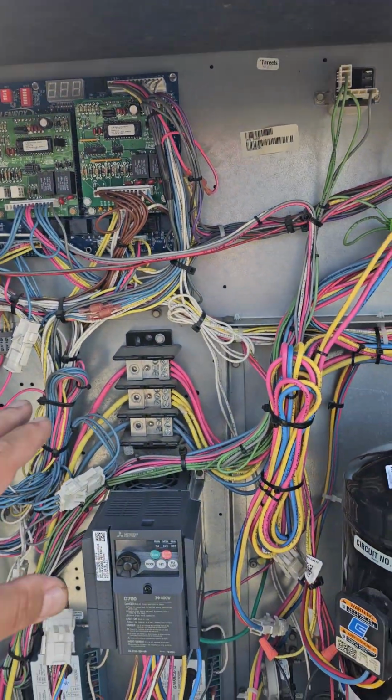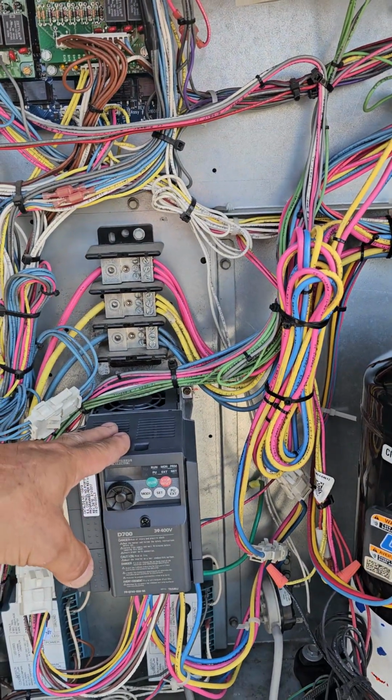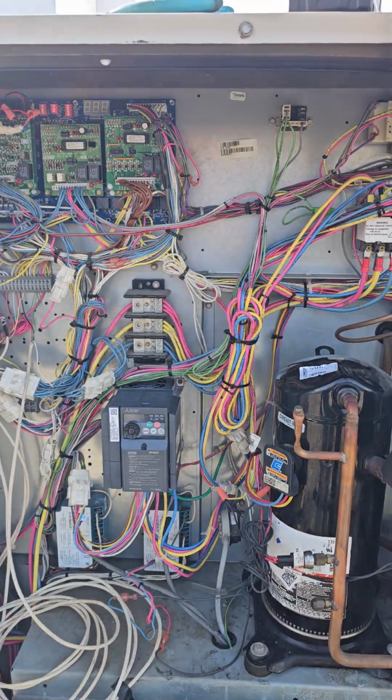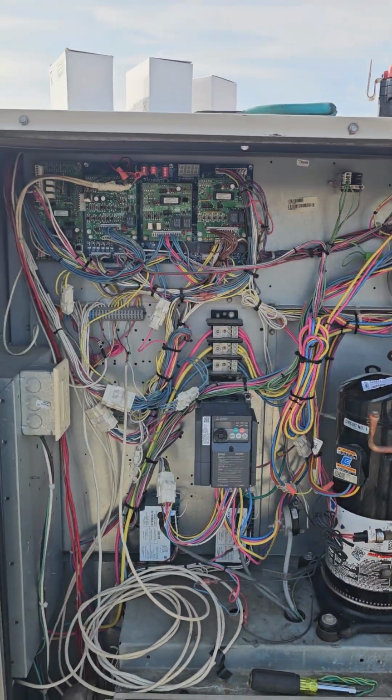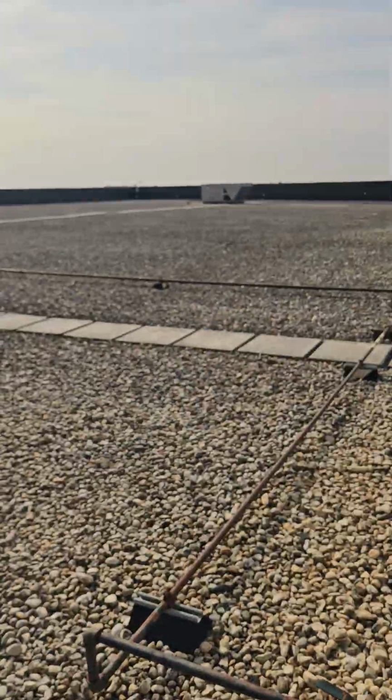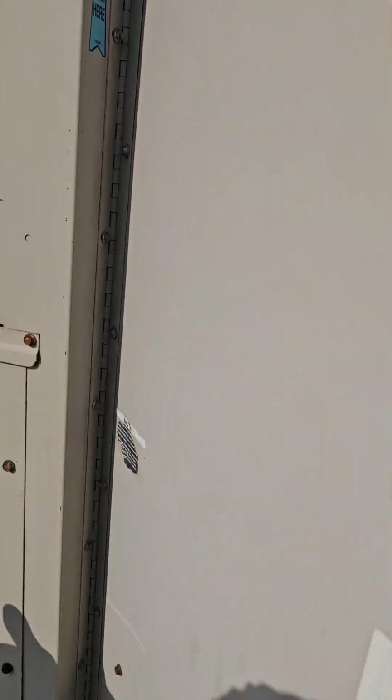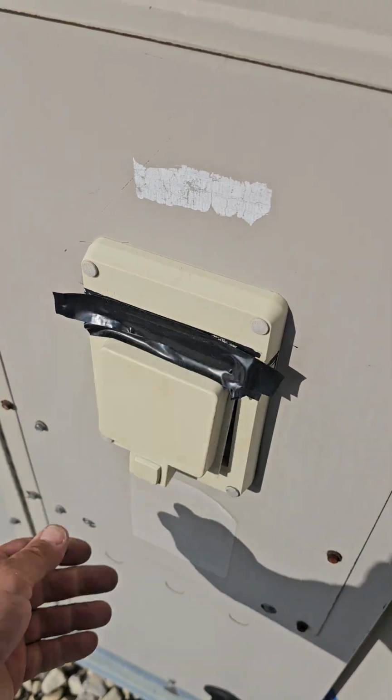On top of that, I also replaced the VFD. What I wanted to go over briefly, let's power this on just to give you guys a heads up. Really nice disconnect here, huh?